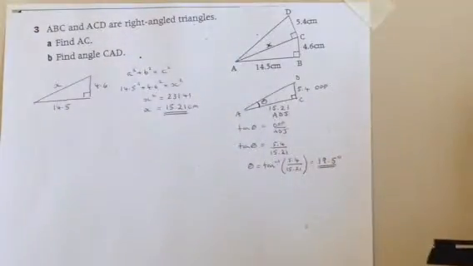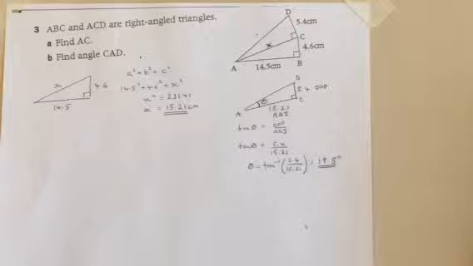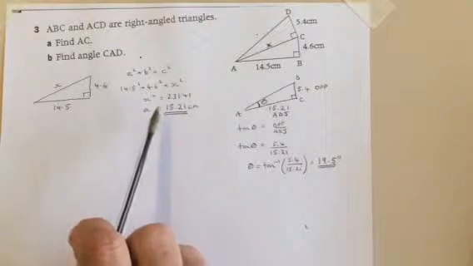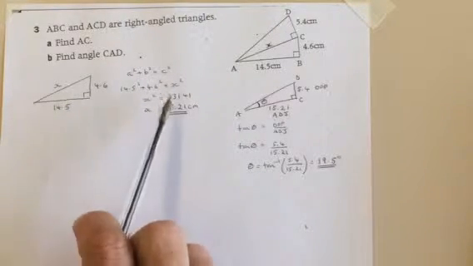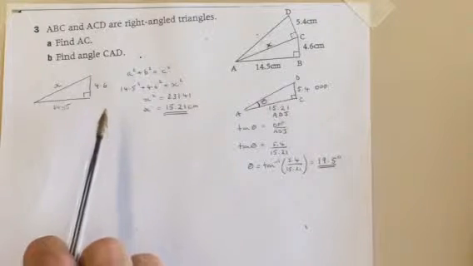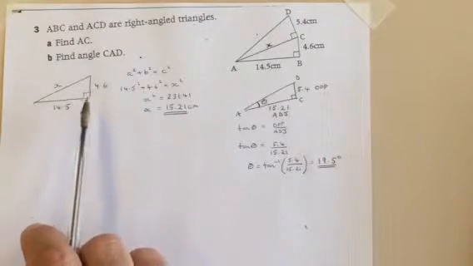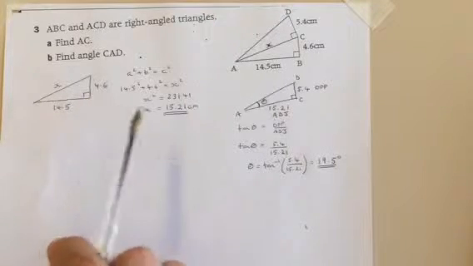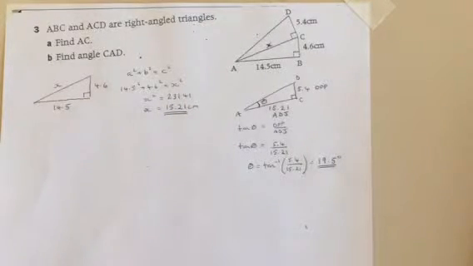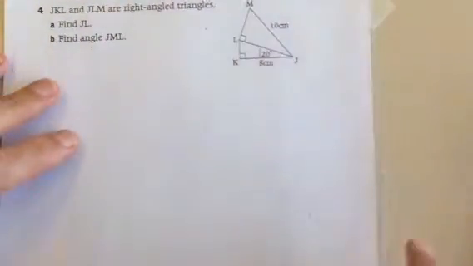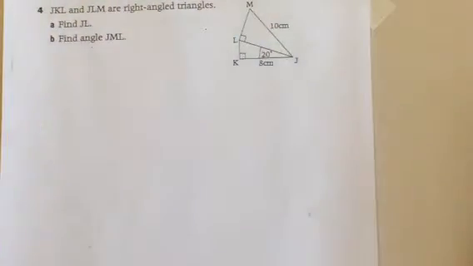Okay, so that is an example of a two-step trigonometry problem, where in the first step we actually had to use Pythagoras' theorem, which is still part of trigonometry. It's to do with triangles, it's to do with working out missing sides in triangles. So that's how to do that one. Now let's have a look at another one of these two-step problems. Let's just tape this down here.